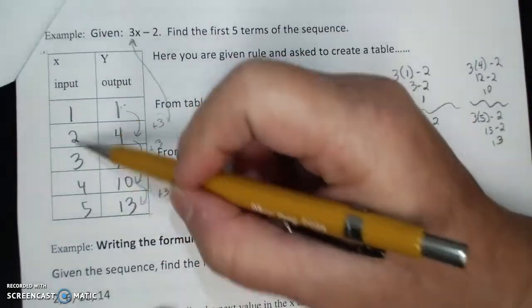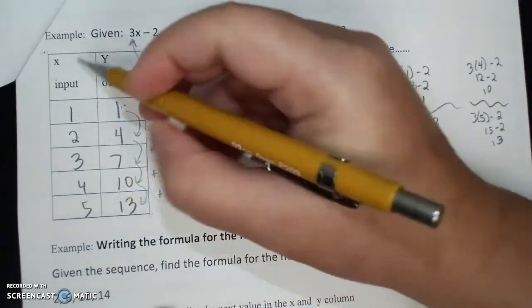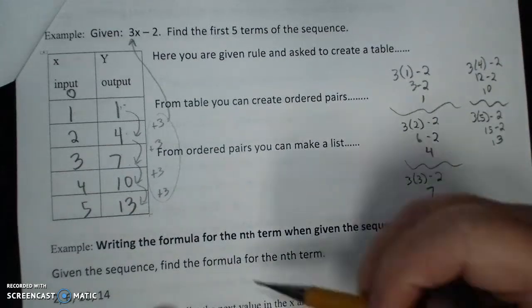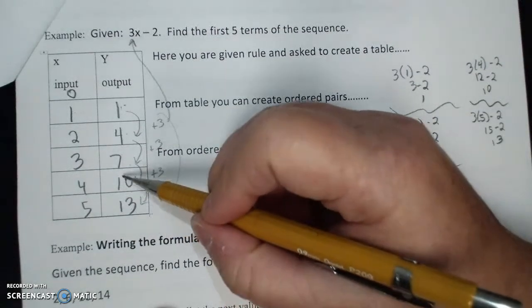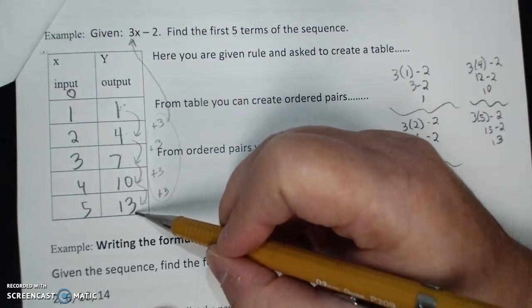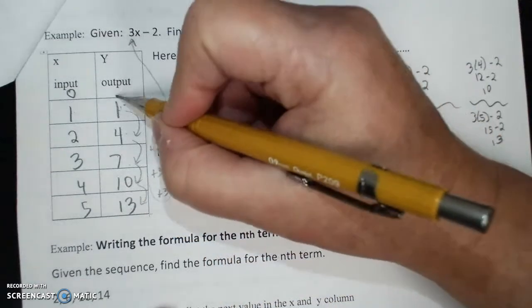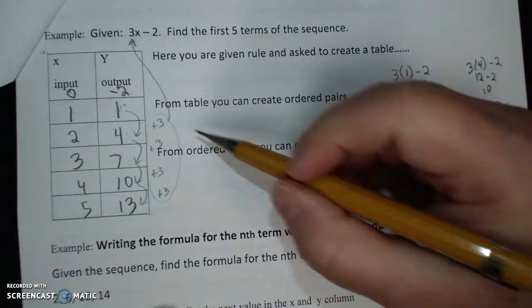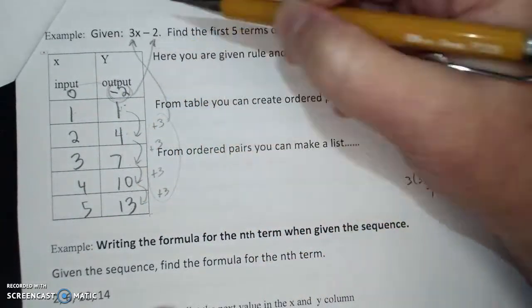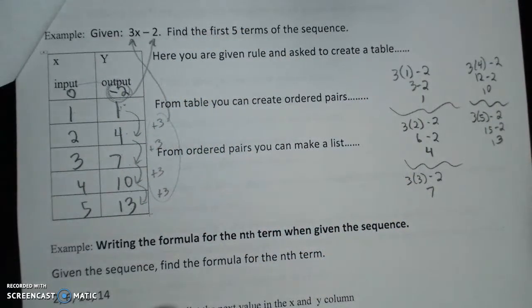If I gave you 5, 4, 3, 2, 1, I could create a 0 right there. And if I did 13, 10, 7, 4, 1, I'm adding 3 to go down the column. I can subtract 3, and I get a negative 2. And this guy right here corresponds to that guy right there.